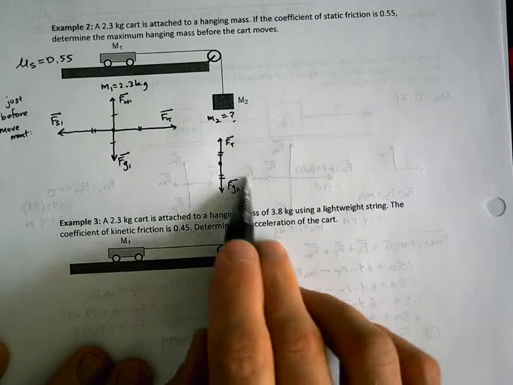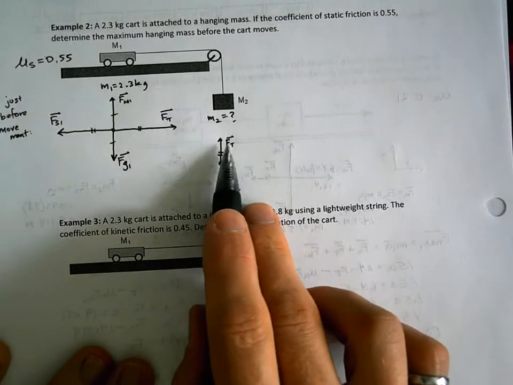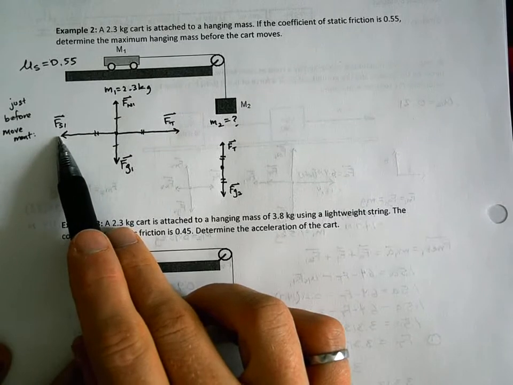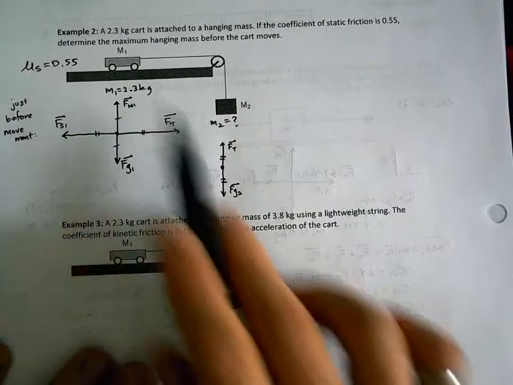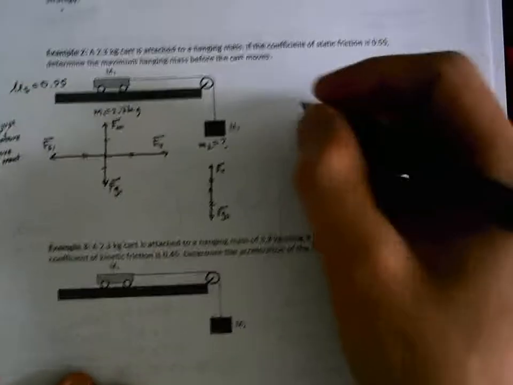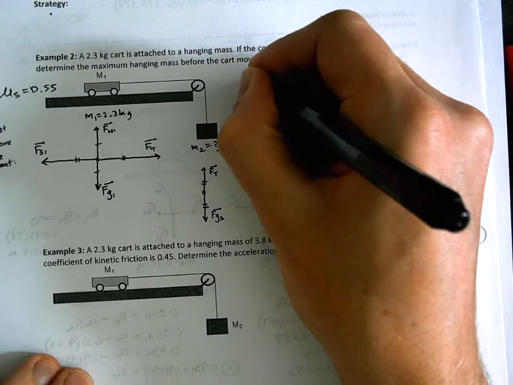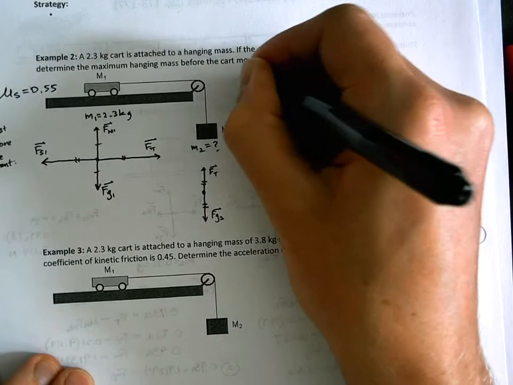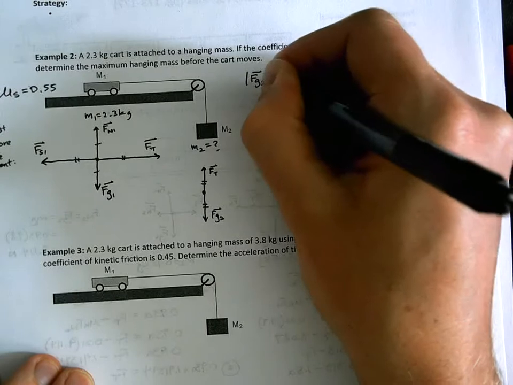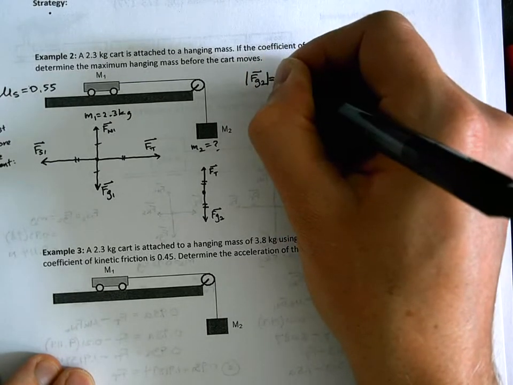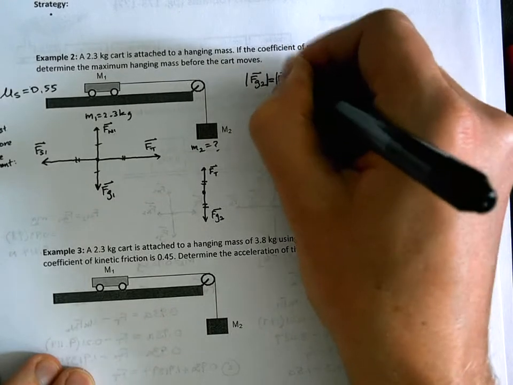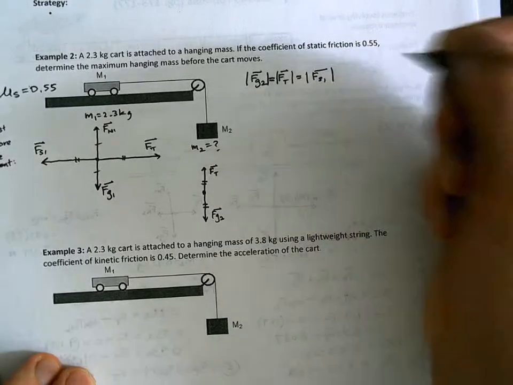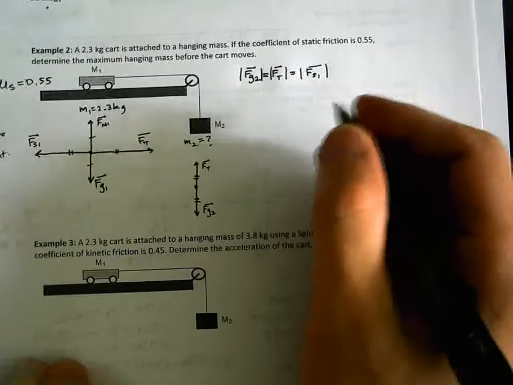To do that, I need to find Fg. To find Fg, well, I know Fg is the same as Ft. And from this free body diagram, I know that Ft is the same as Fs. And Fs I can find using the formula for static friction. So we have kind of a long backwards journey here. So let's say the magnitude of Fg2 is equal to the magnitude of tension, which is equal to the magnitude of Fs1. So the question is, can I figure out what Fs1 is, what static friction is on the first mass?